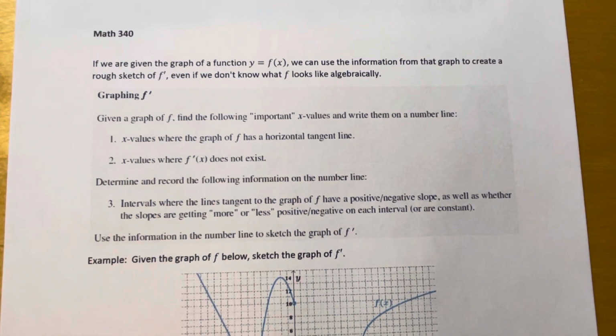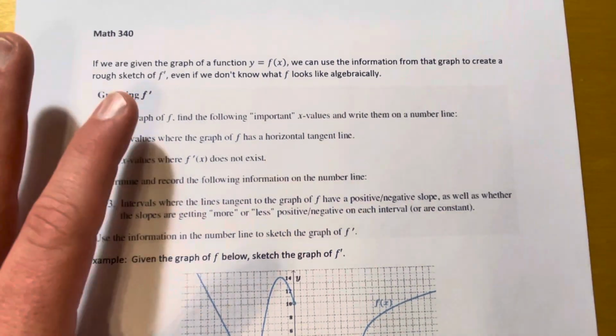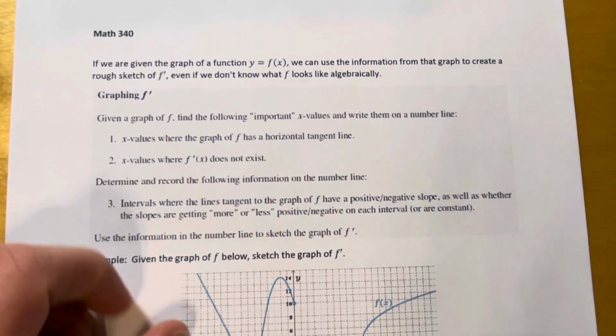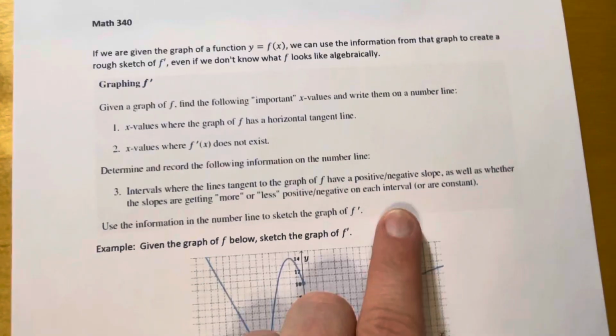So instead, we just want to look at what the characteristics of that function are and how they relate to the derivative, which we've already done a little bit of in this section. So here's sort of a guide for graphing the derivative of a function, f prime, if you see a graph of f. First, we're looking for important x values, and we can write them on a number line.